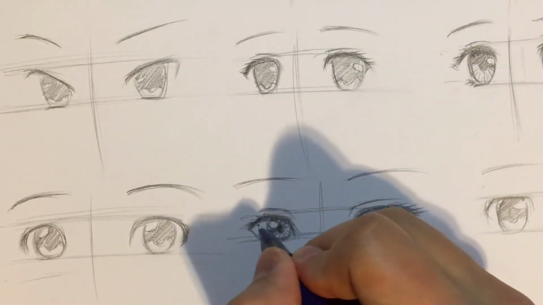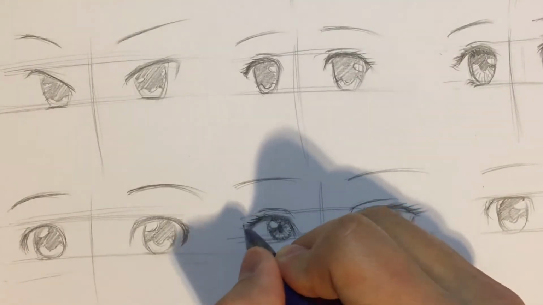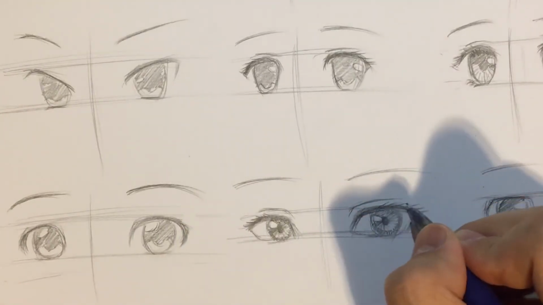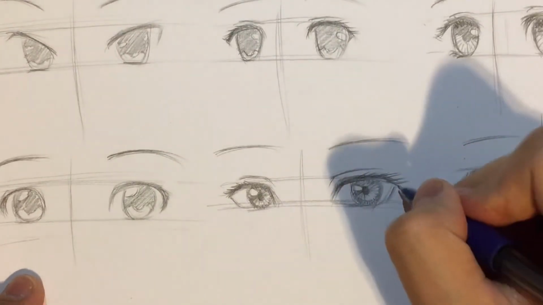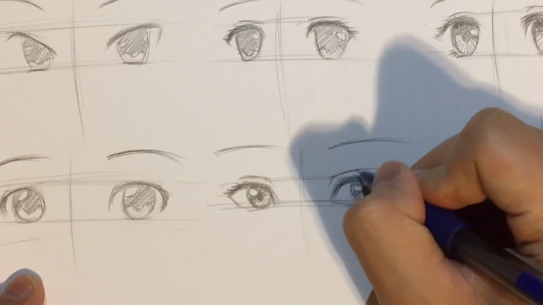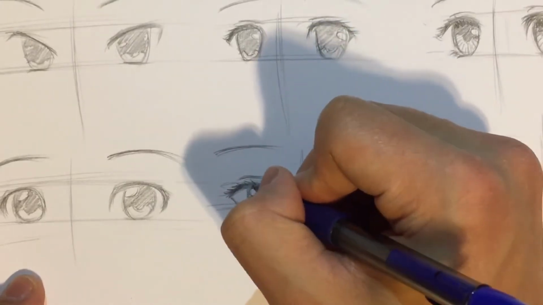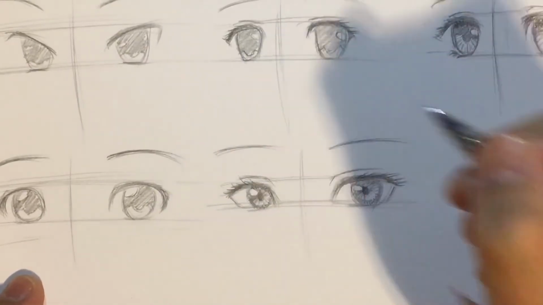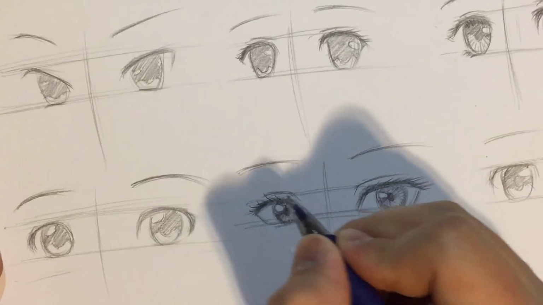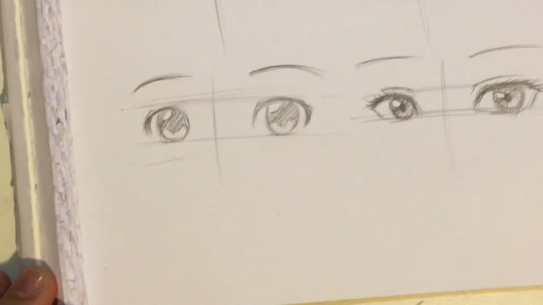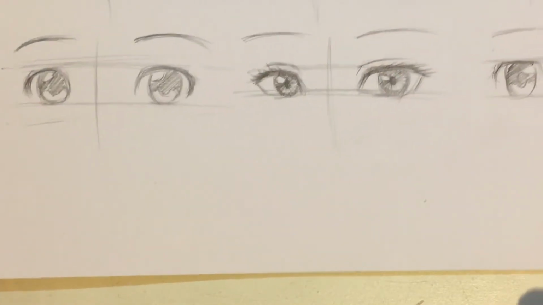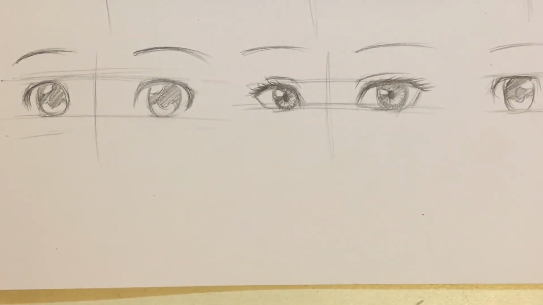But still, I'm going to add them here just for femininity and just for variations. Okay, pretty good.